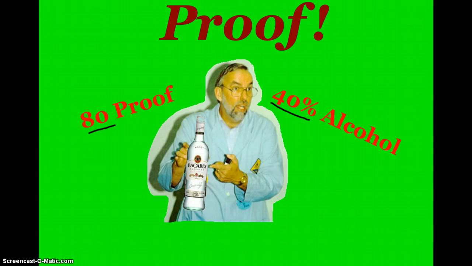Moonshine, like on that TV show, or when we saw in October Sky when they had to go to the cabin to get that for their rocket fuel, that is 200 proof. It's 100% alcohol. And then the rest is typically water.